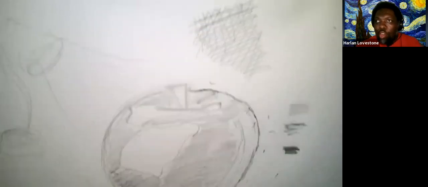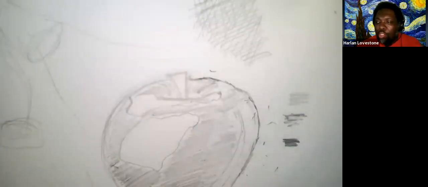Okay, and now I'll start to put in maybe some of my mid-tones here because this is not as dark here at the bottom. I think because the light is coming down that we showed before, it's sort of coming down and bouncing up. There's a reflection here.